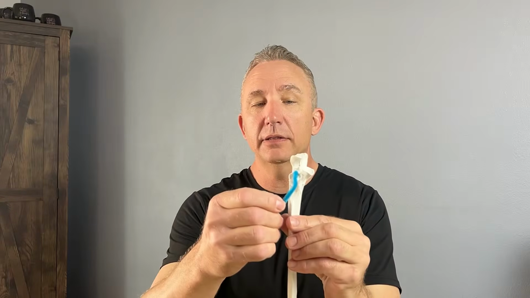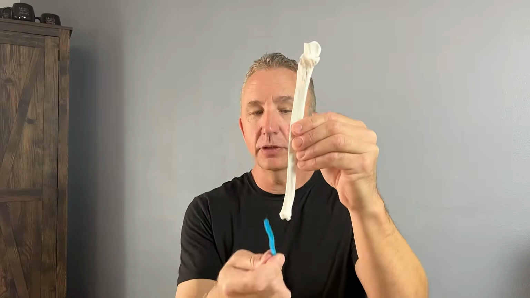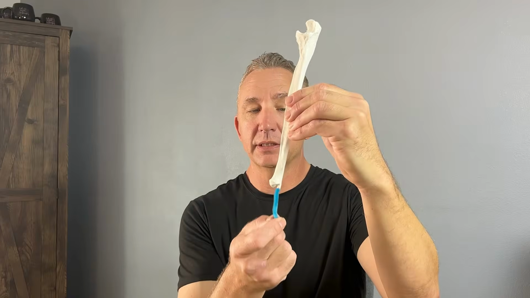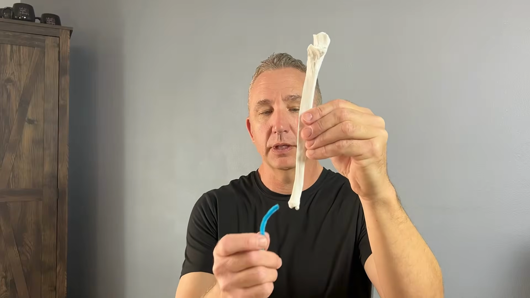So radial notch. As I come down, the rough projection going more distal, this is the ulnar tuberosity. Further distal, ulnar head is the rounder portion. Ulnar head, and then the styloid process, ulnar styloid process. Now this is another styloid process you learned. You learned it on the temporal bone as well. So ulnar head, ulnar styloid process.